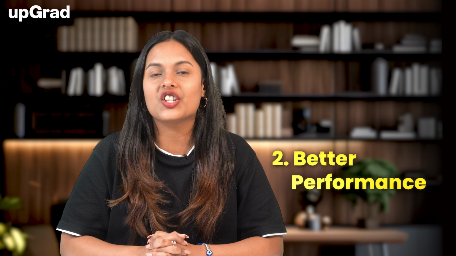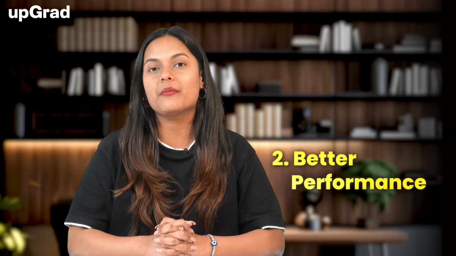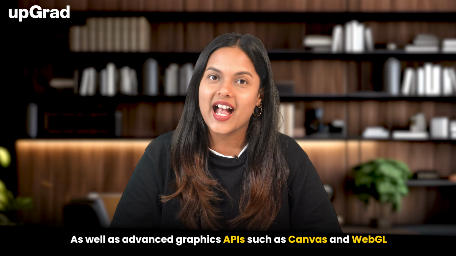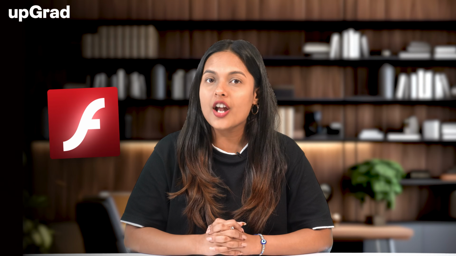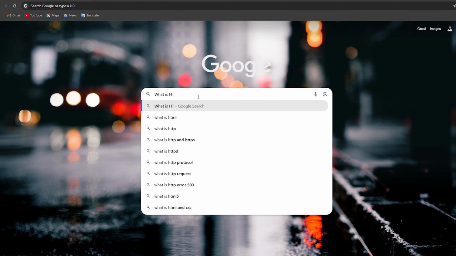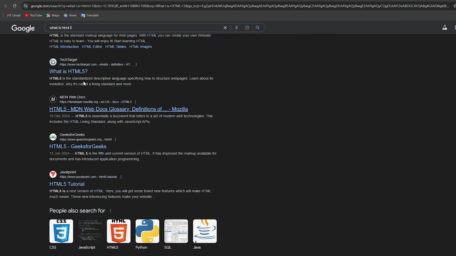Number 2, better performance. Another major advantage is improved performance. HTML5 includes native support for multimedia elements like audio and video, as well as advanced graphics APIs such as Canvas and WebGL. This built-in functionality means there's less reliance on third-party plugins like Flash, which does not only improve performance but also enhances security. By reducing the need for these plugins, web pages load faster and run more smoothly, offering users a more responsive experience.